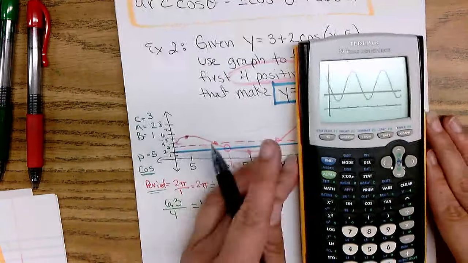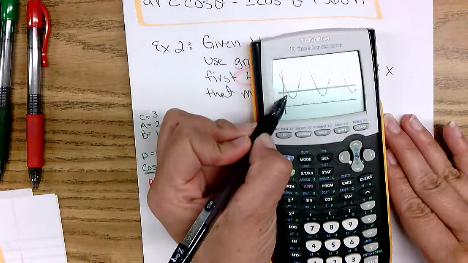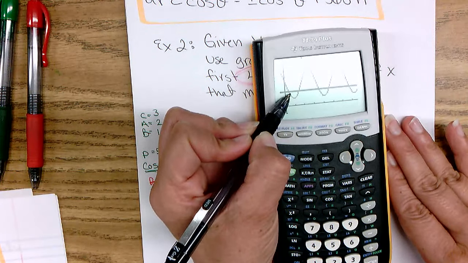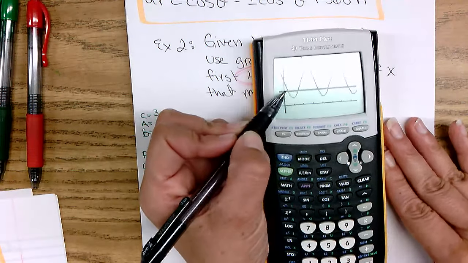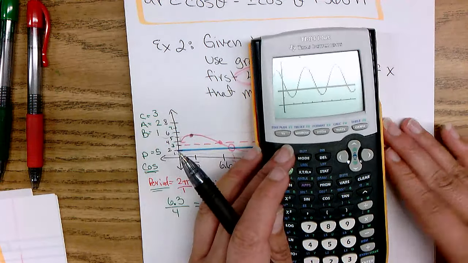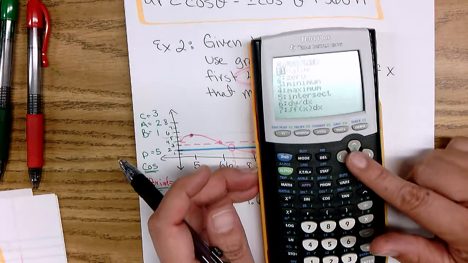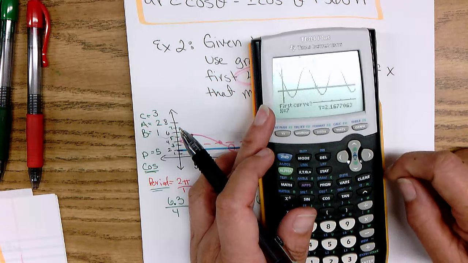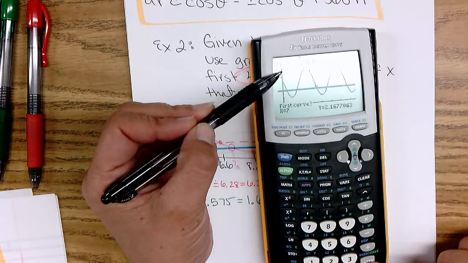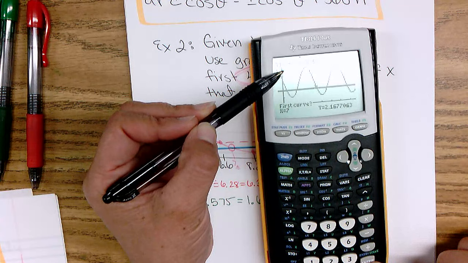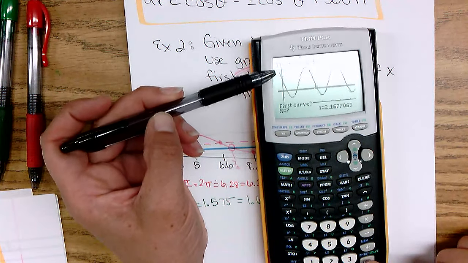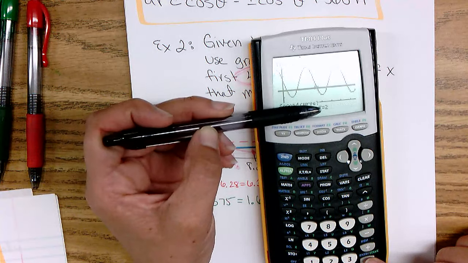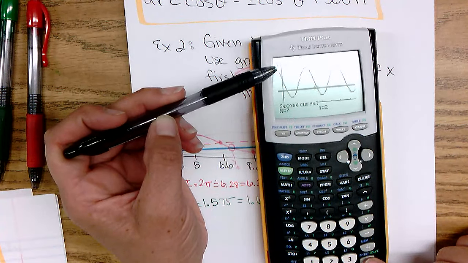We want the first 4 positives. So the first positive one looks like it happens right there. That is the first positive one. Do you guys know how to find that spot? Intersection. Yes, press second and trace. Number 5 is intersect. First curve, is this what we have in Y1? Does that function look right? Yes, press enter. Says second curve, question mark. Is that what we have in Y2?